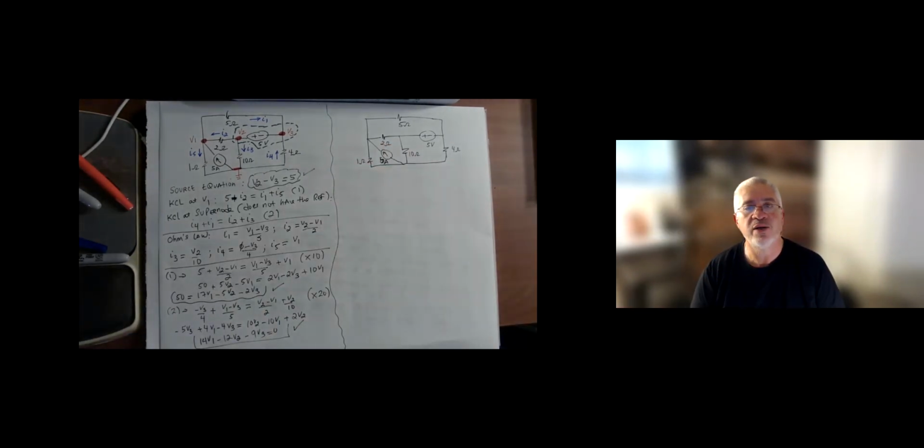This and this are the three equations that we need to solve for V1, V2, and V3. I'm eventually going to go back to the PowerPoint and show you, but I wanted to show you the handwritten version because that is the work that I want to see either on your quiz or on your exam. And I hope it makes sense that we do that.